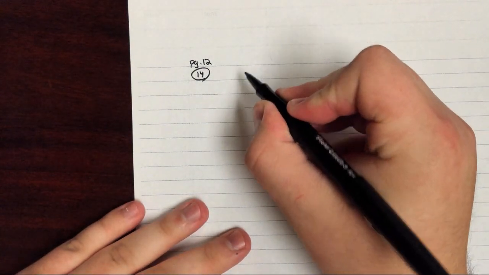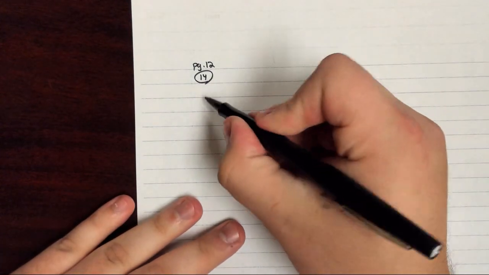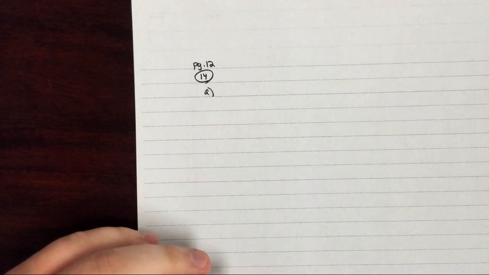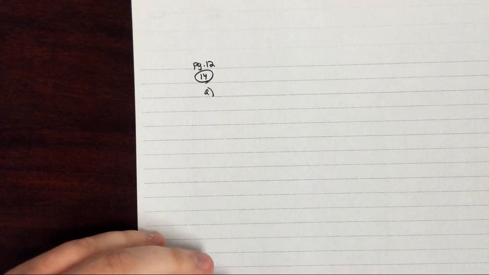So in number 14, we have P, Q, and R. P is the statement, Andy is hungry. Q is the refrigerator is empty. And R is Andy is mad. So the first part of that problem, we want to use connectives to translate this sentence into logic. So if Andy is hungry and the refrigerator is empty, then Andy is mad.